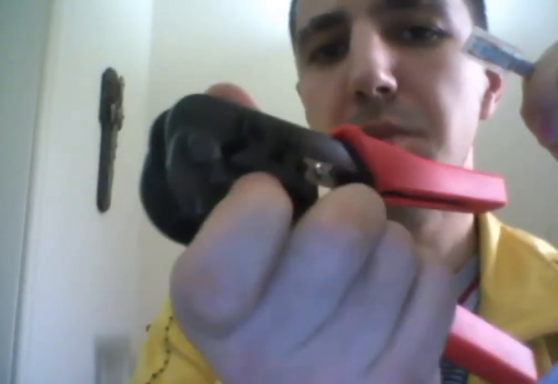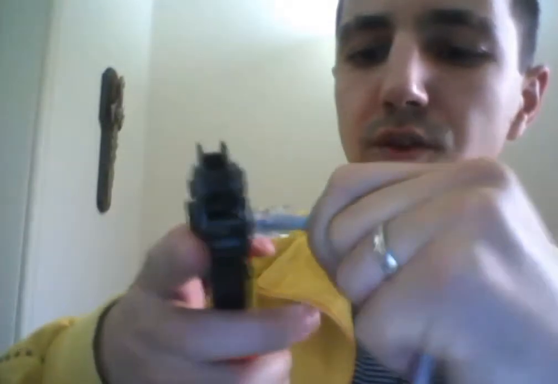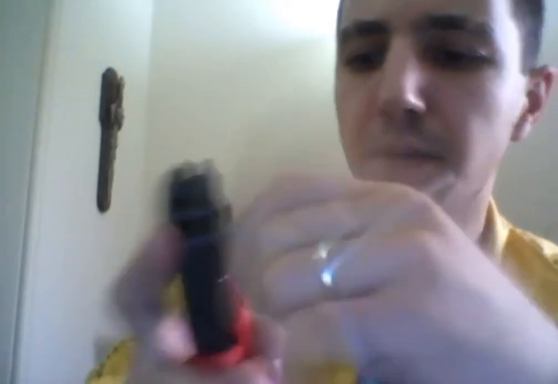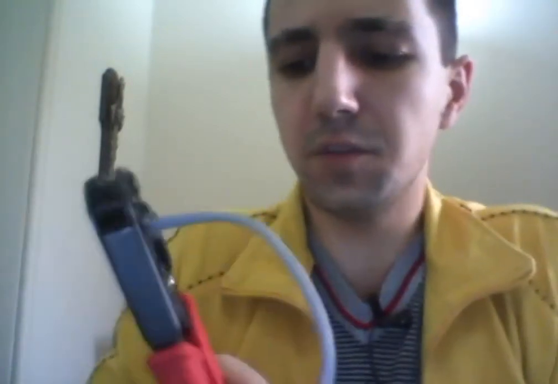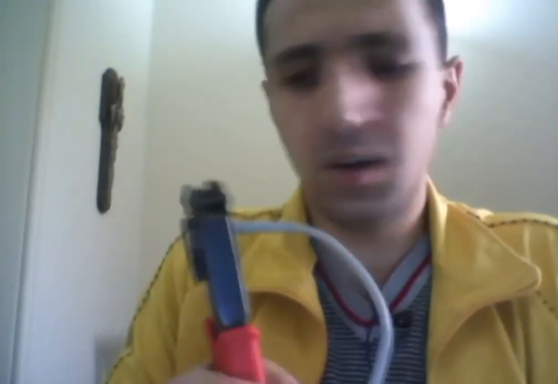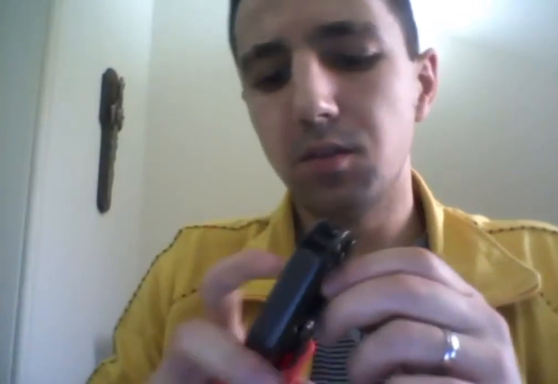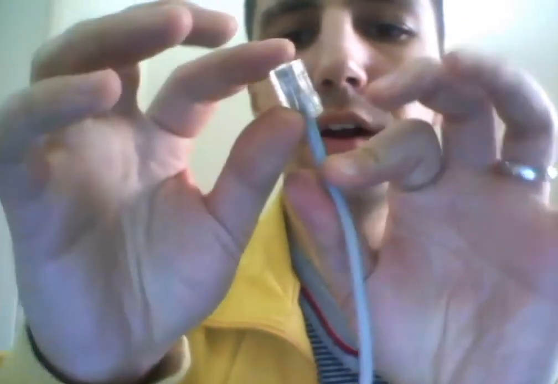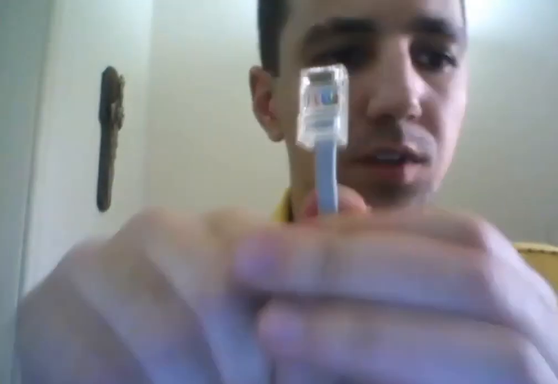You can see here 8 pins. Putting the connector here and just pressing it as firmly, as hard as we can. That's all. After we have crimped the cable, we are checking the sequence again and again.